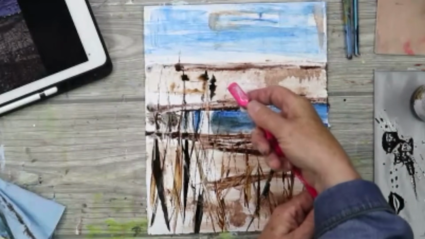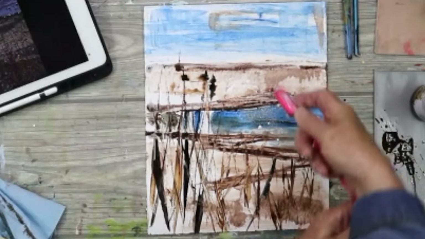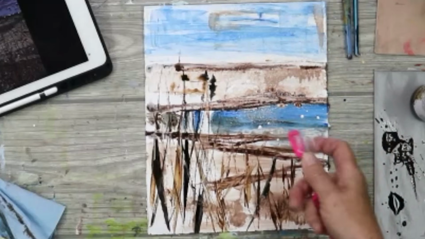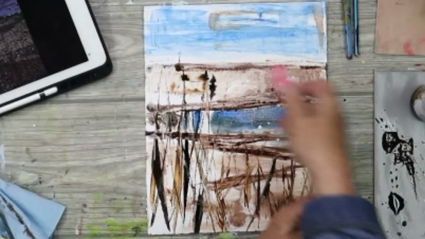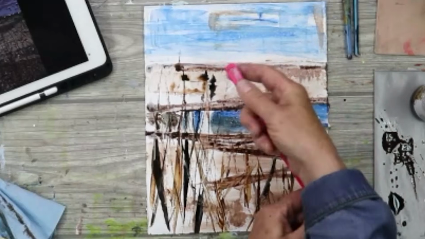I'm getting wet on wet, but anyway, for the sake of the demo, these are my effects of birds.